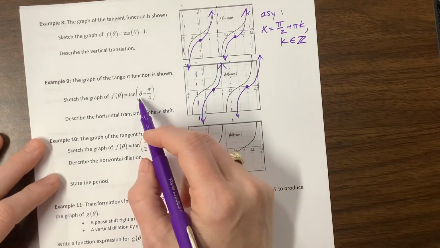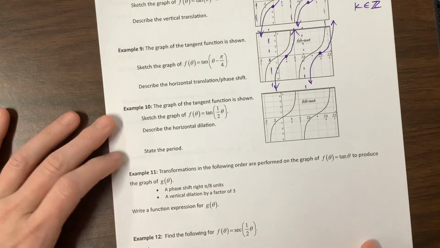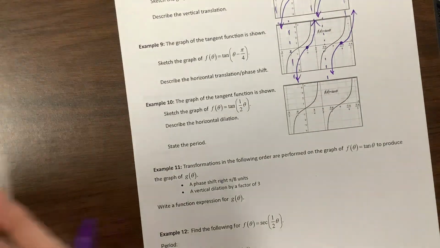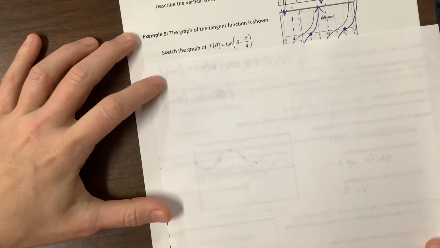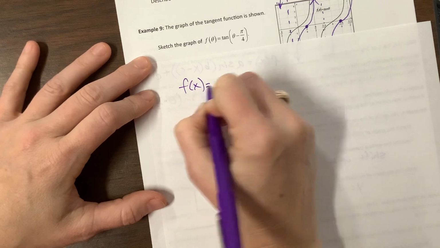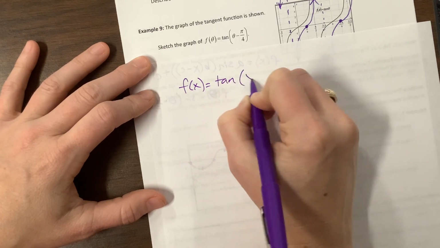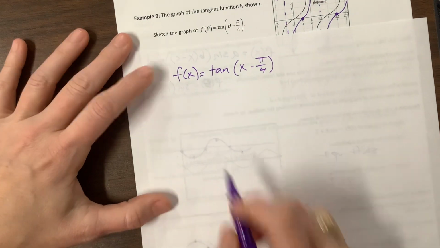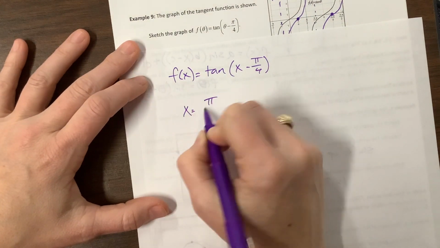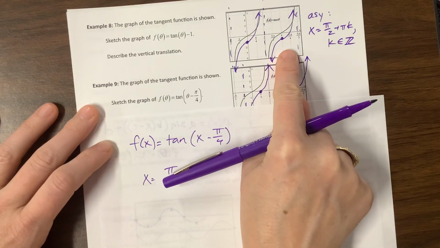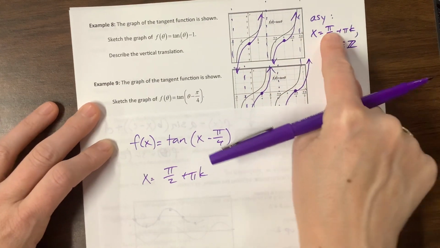But one thing that you can do is take this equation. Let me do it this way. I'm going to switch it to x for a second, and you'll see why in a second. I know that the asymptotes of the parent function are when x is equal to pi/2 plus pi k. That's what happened here. We shifted it down, but it didn't change the asymptotes. These are the asymptotes of the parent function of tangent.